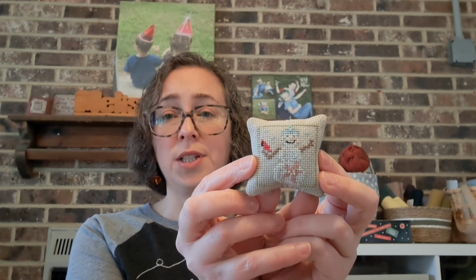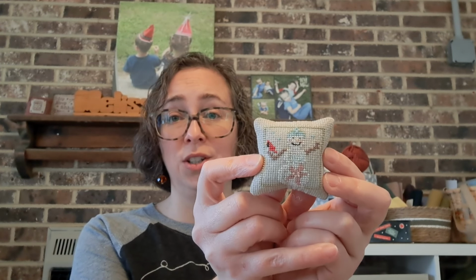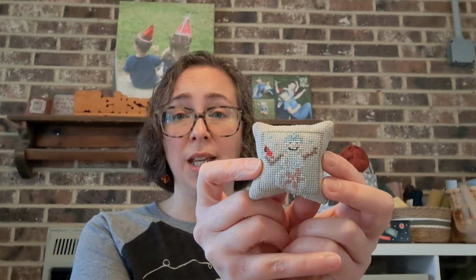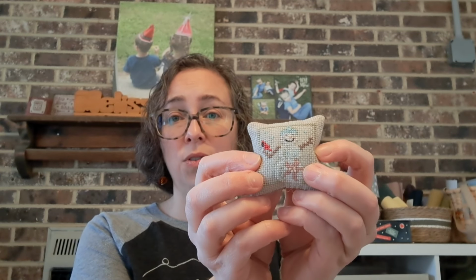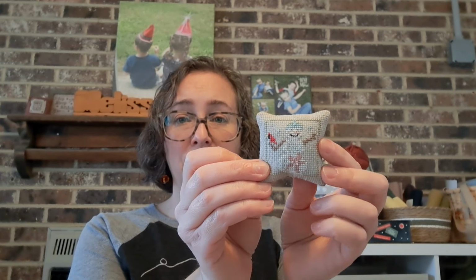And if you get Noelle, then you get a free chart that comes along with that of Mini Noelle, which someone suggested could be a scissor fob. And I didn't even think of that, and that's brilliant. So you could make Mini Noelle, and you could turn her into a scissor fob. She's super tiny, and she's super cute. And she also has the frozen poinsettias and the knit cap with the pom-pom and the cardinal. And there's a whole story about Noelle in the pattern too, because yes, I am that big of a geek, and I don't care who knows it. So those are my Christmas patterns.